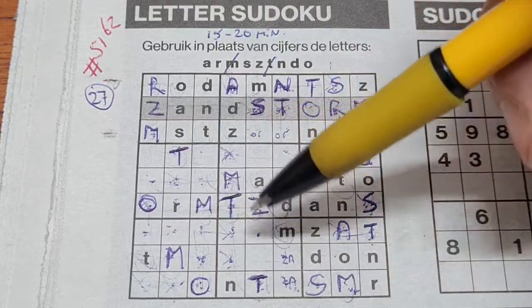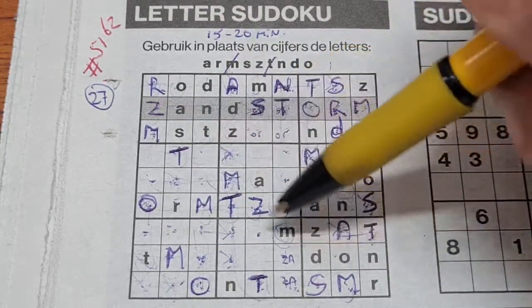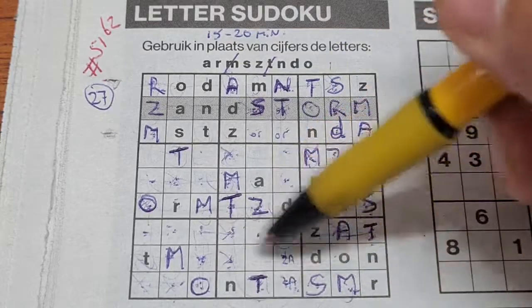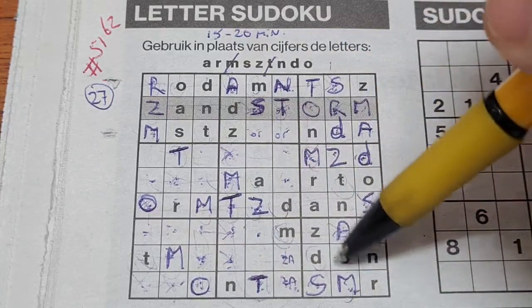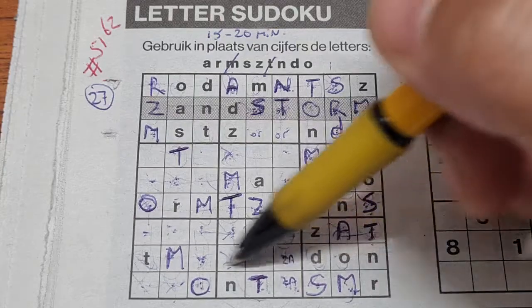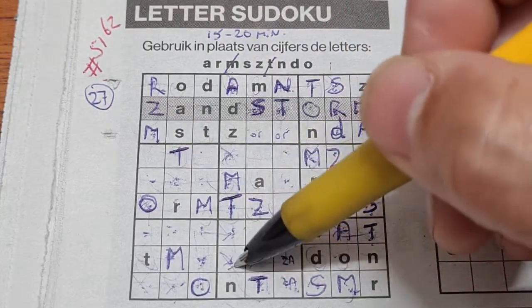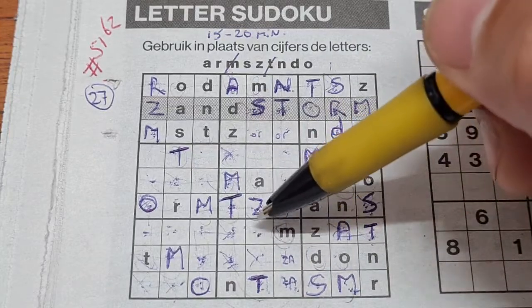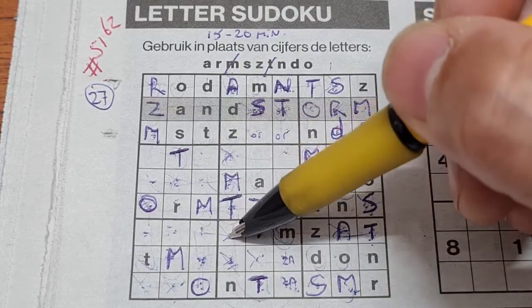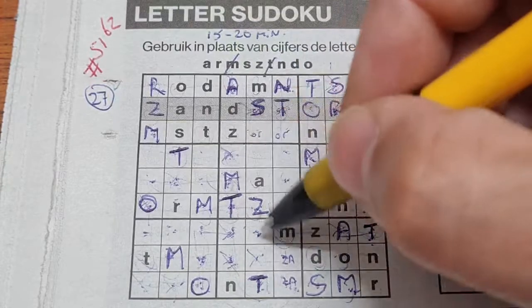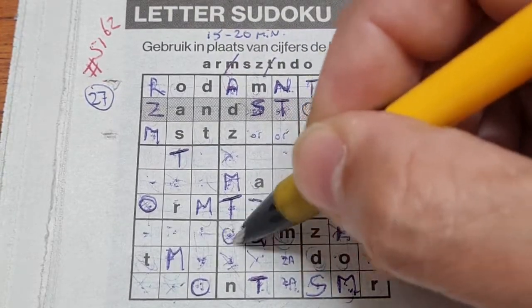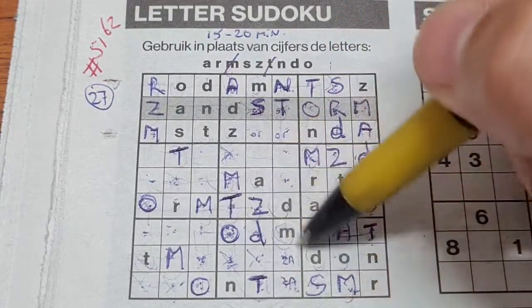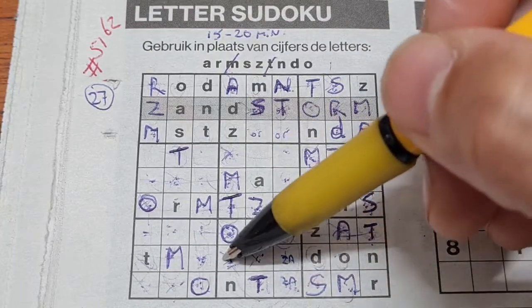Come on, it's taking too long. Yes. 4 missing letters in this big square. 2 of those missing letters are the D and O. We have a D and O in this row, so no D and O in these 2 boxes in this big square. So the D and O goes in those 2 boxes as a pair. We have a D in this column. No D there. D should be here. And O goes there.